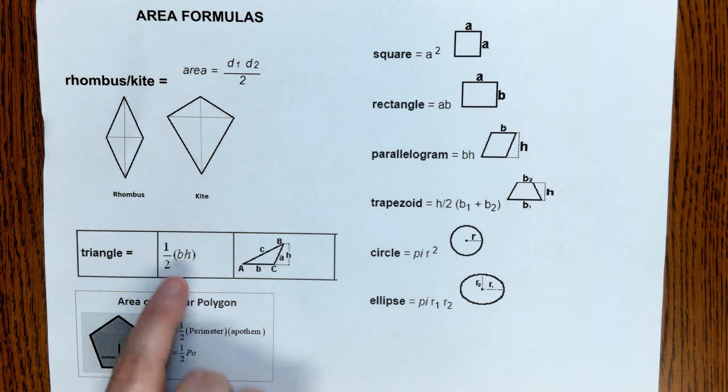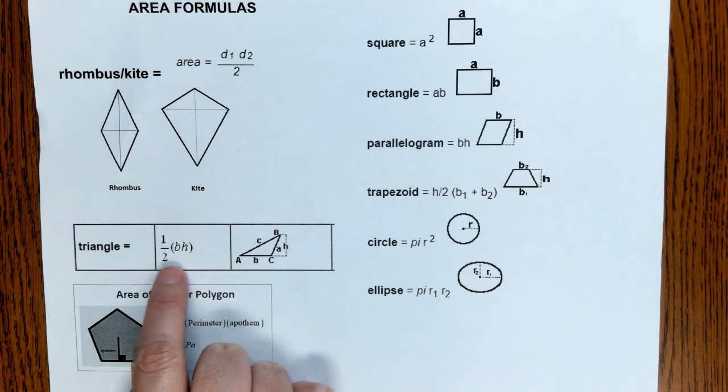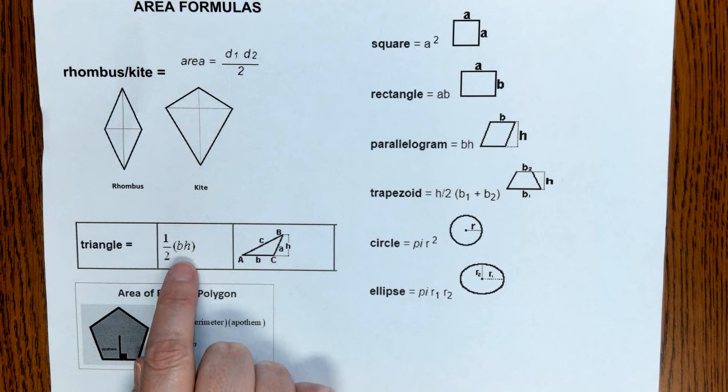And so I put triangle here, and you probably even knew that one, but it's half of the base times height. So in a triangle, just make sure you understand that the base and the height have to form a right angle together, and that helps you decide which one is your base and which one's your height. Because the base and the height have to form a right angle. You can't measure the height without it forming a right angle.